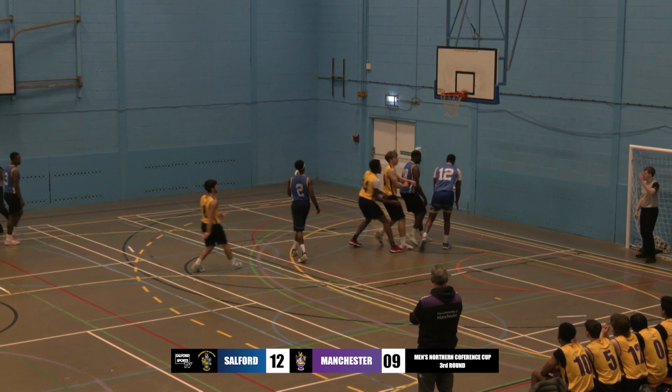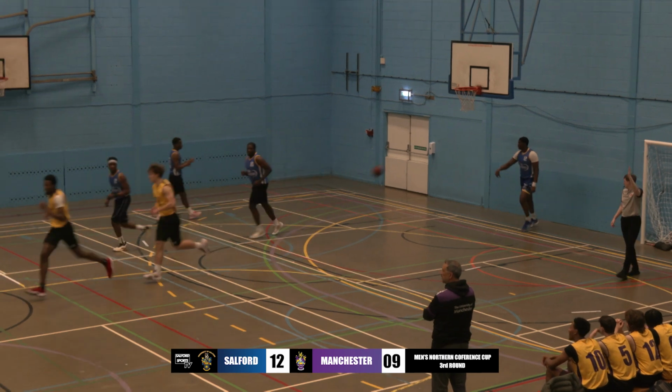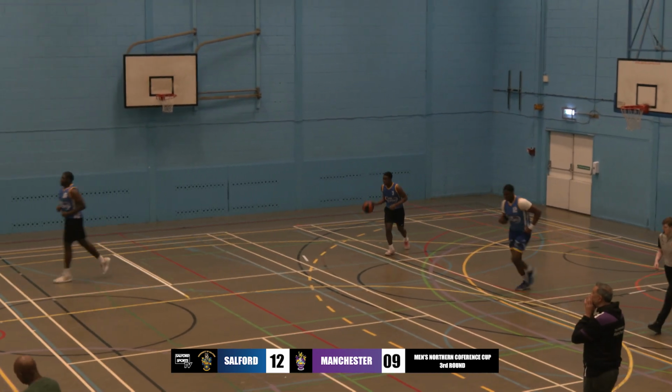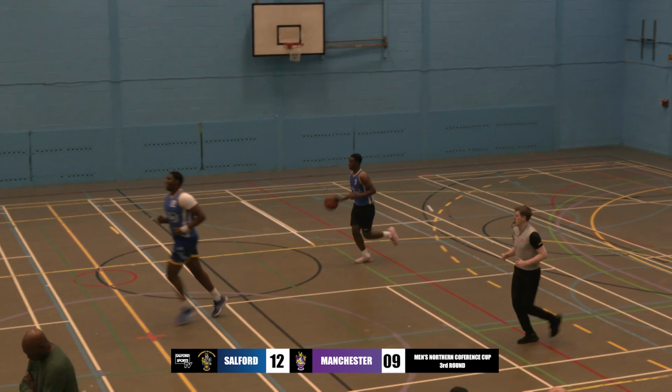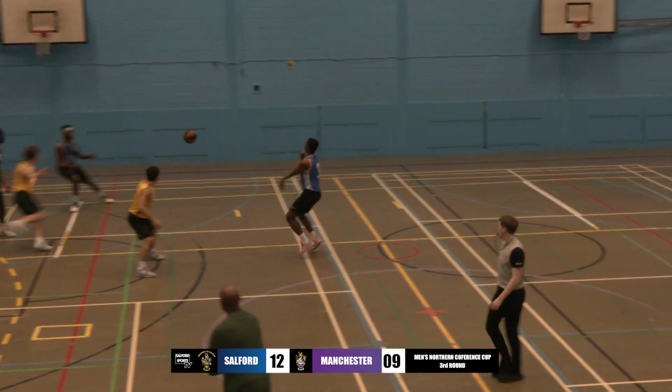Going to go 2 for 2, and he does. So despite the early start for Salford, the Uni of Manchester have worked their way back into this one. Just over 4 minutes left in this first quarter. It's a 3-point deficit.